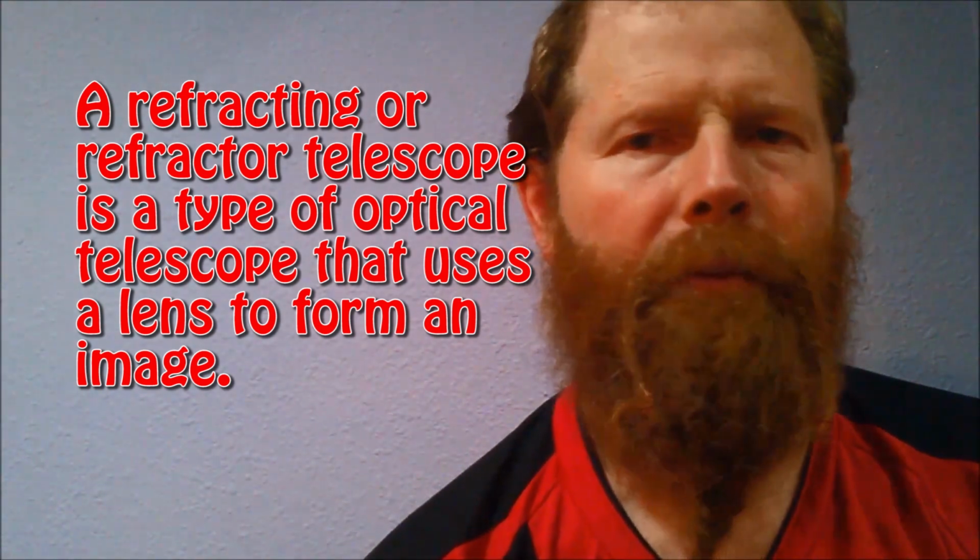Usually they have more than one lens, but we aren't going to get into too much detail in this particular video. There are some problems with this kind of telescope. Making binoculars or a spyglass that a pirate would use isn't too hard. You get a piece of glass and you just polish it nicely.